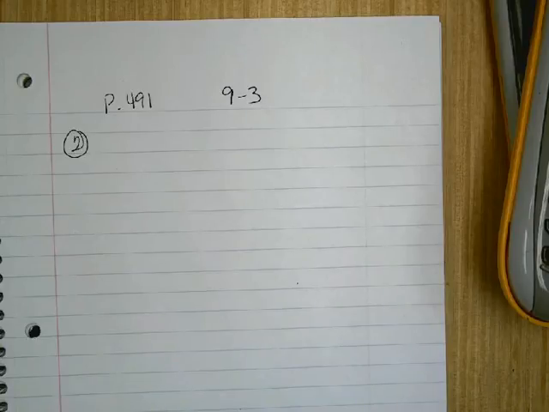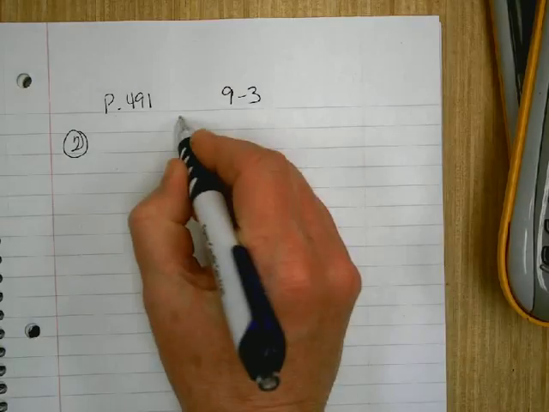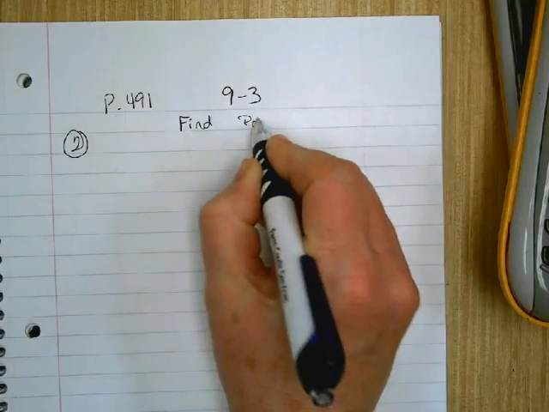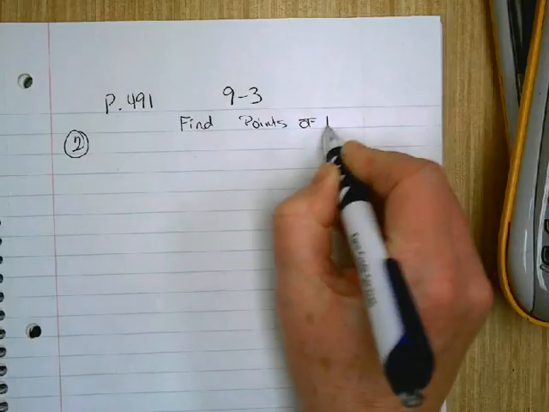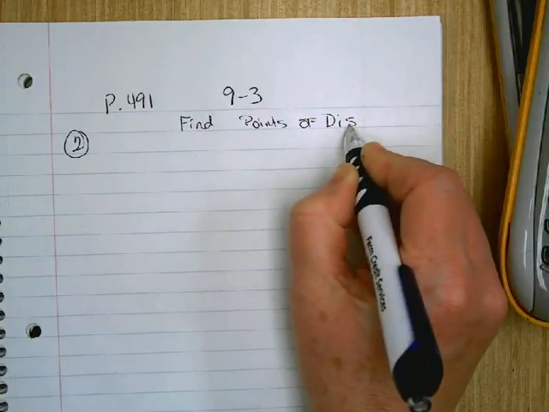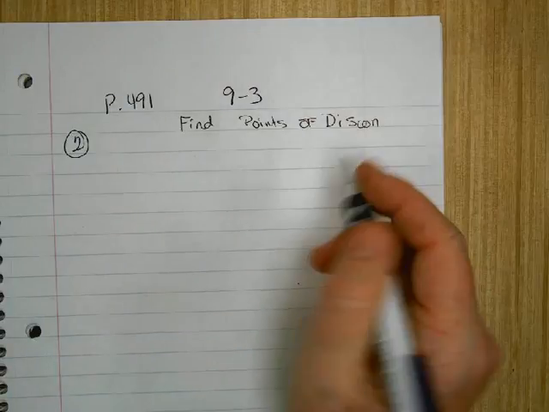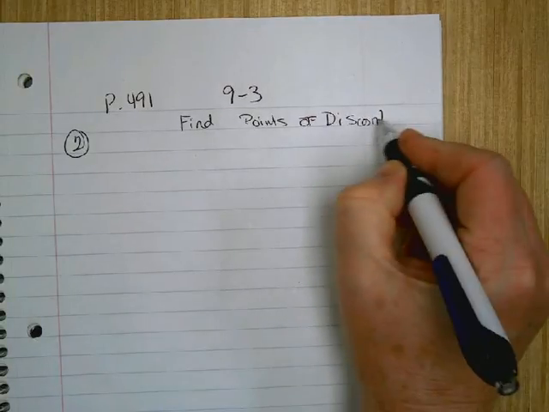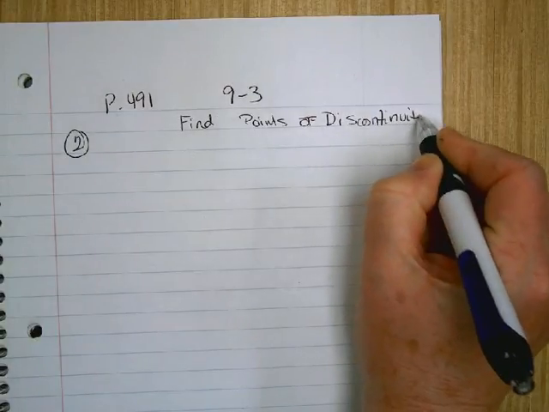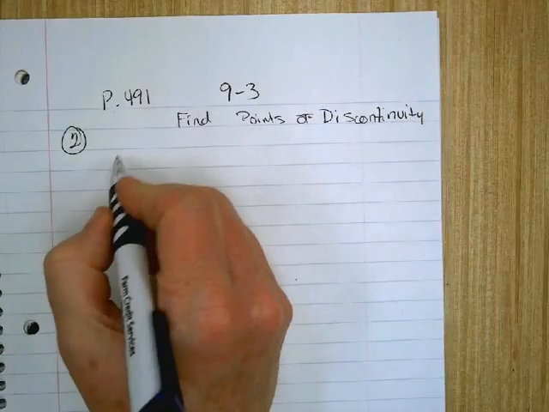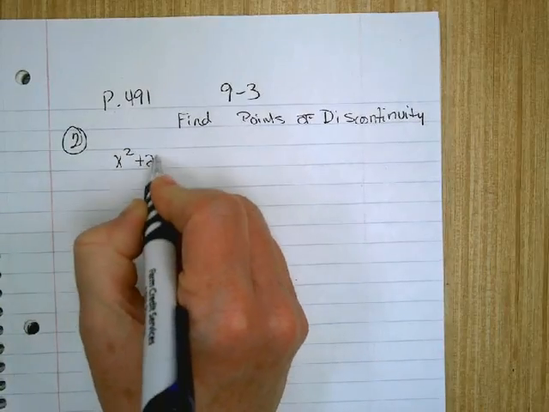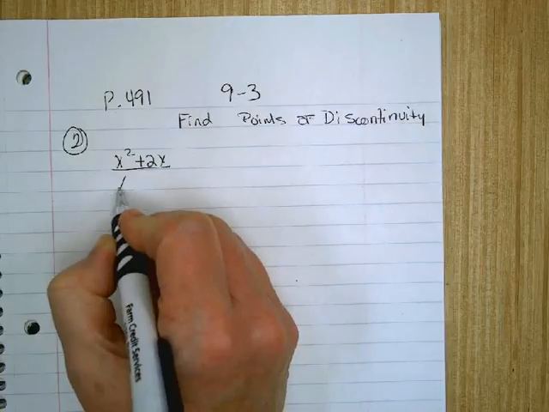The instructions for number 2 are to find any points of discontinuity, and the function is x squared plus 2x over x squared plus 2.